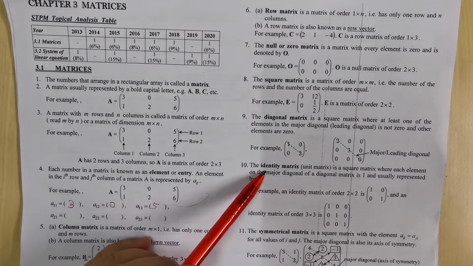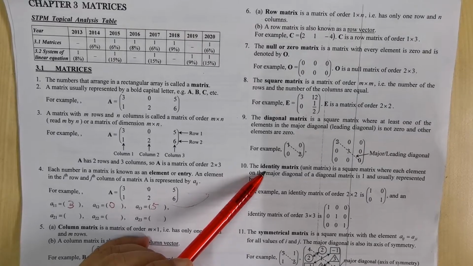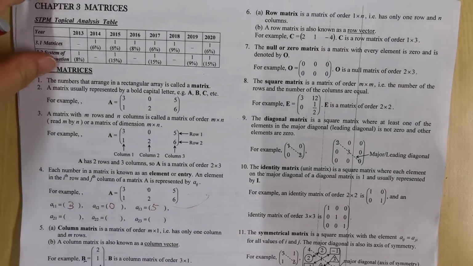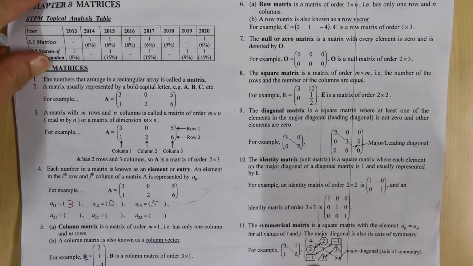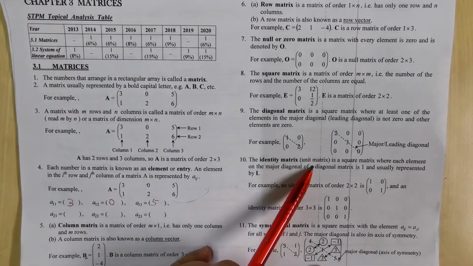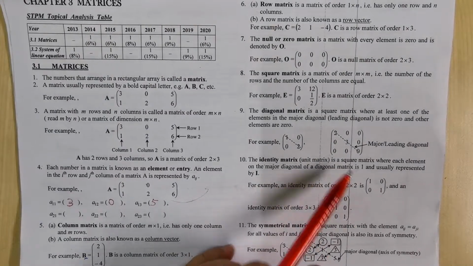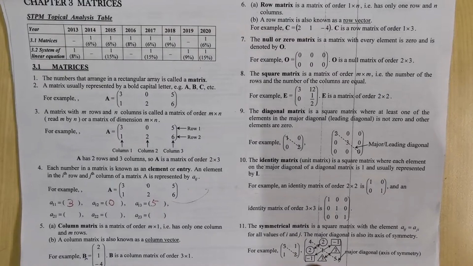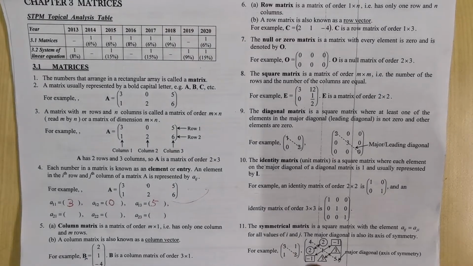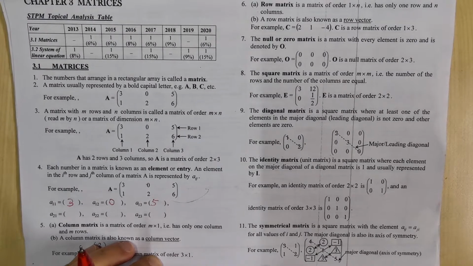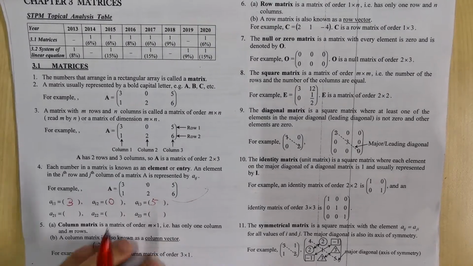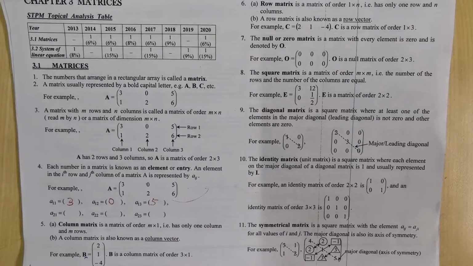Alright, number 10, identity matrix. I think you learned identity matrix also in Form 5. Alright, or we call it unit matrix. Again, it must be a square matrix. Actually, when we come to matrices, the questions that we solve must involve square matrices. Only involving square matrices, then many operations we can do. Okay, if it is not square matrices, then we have restrictions. So many of the operations cannot be done.